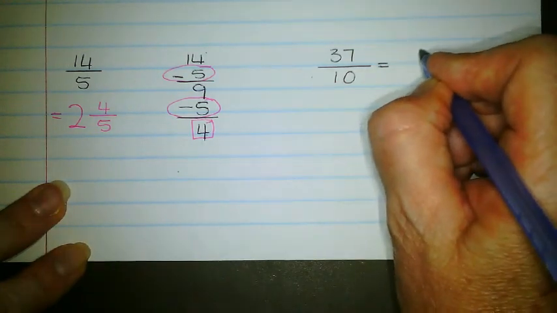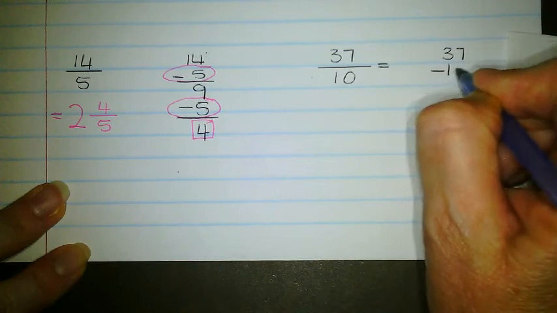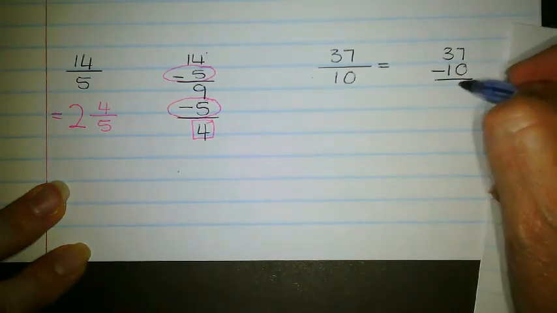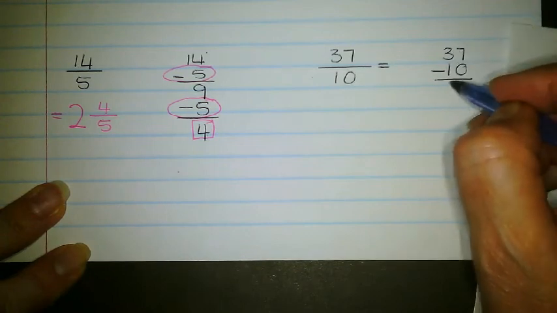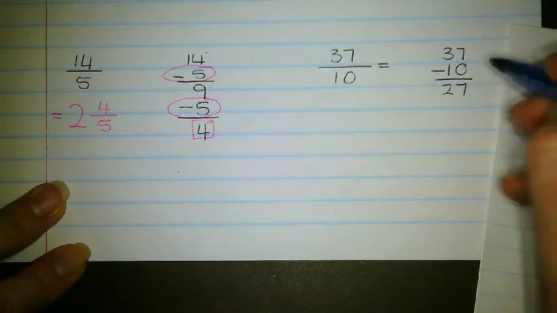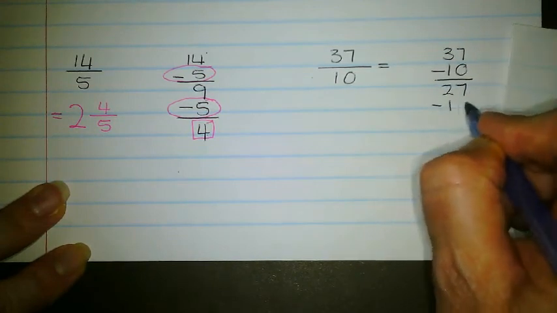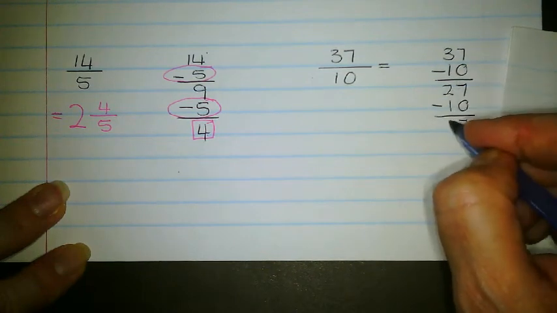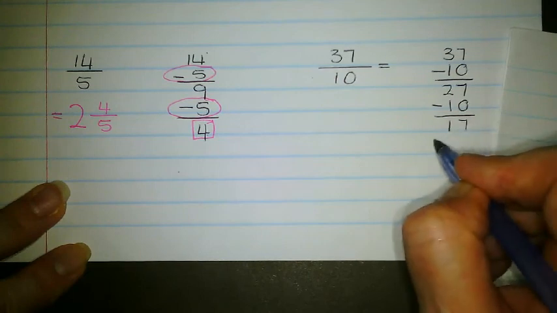Okay, let's have a look. The 37 minus the 10. Okay, so I'm going to say 7 minus 0 is 7, so it's a normal subtraction sum. 3 minus 1 is 2. Can I subtract a 10 again from the 27? Yes. So I subtracted another one. Okay, then 17 minus 10.